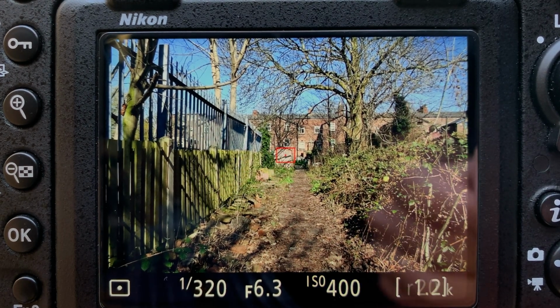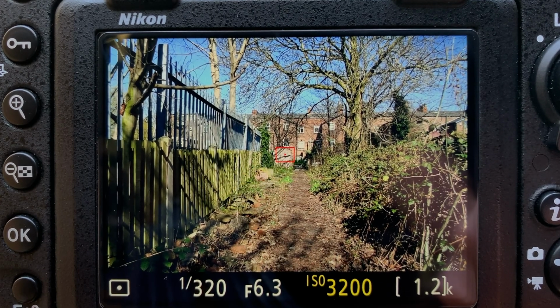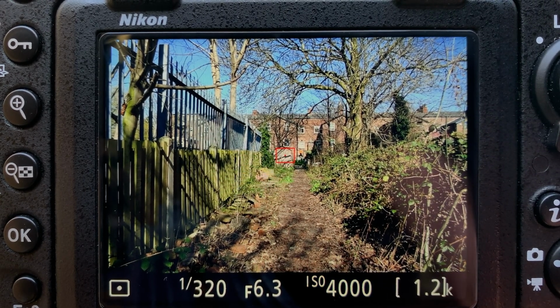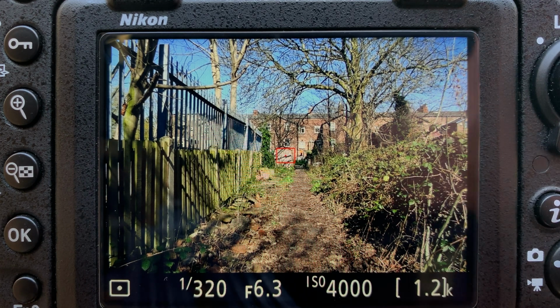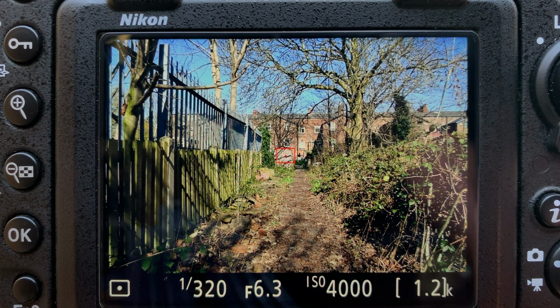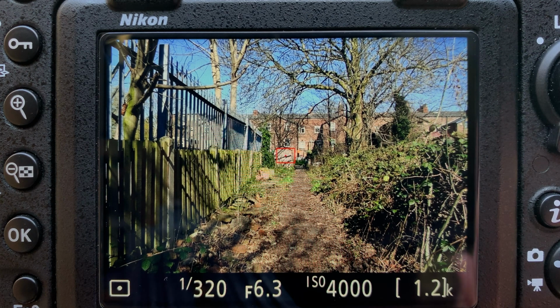So let me see if I can just do a demo of that. Well, you probably won't be able to see it on the screen here, but if you push your ISO right up to really high amounts, like 4,000, and take a picture, it will pick up an awful lot of light, but you'll notice the image is noisy, the detail isn't great, you get odd colours in there that aren't there in real life. It sometimes picks up blues and does weird things like that.